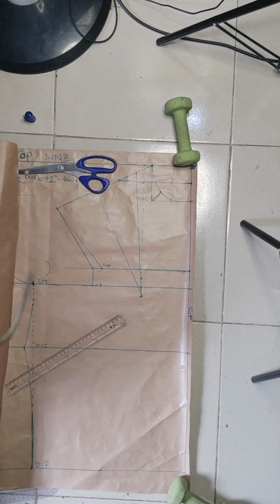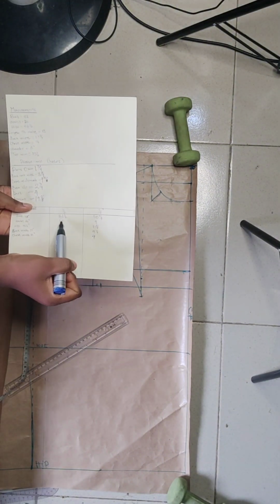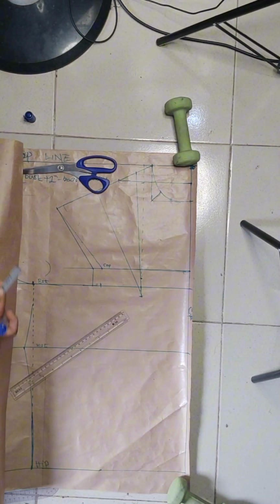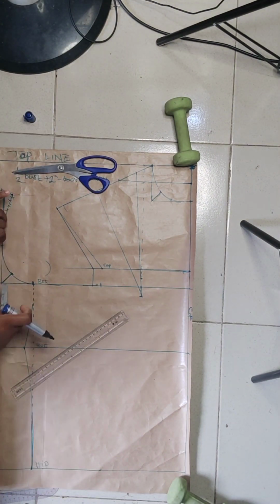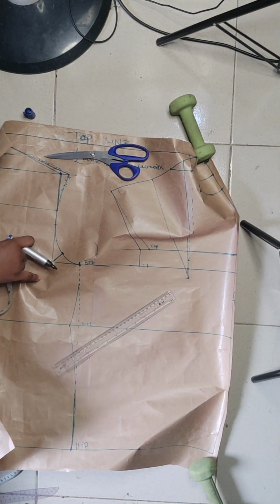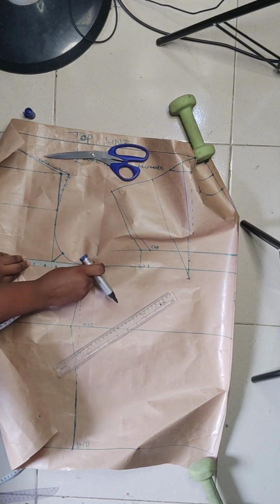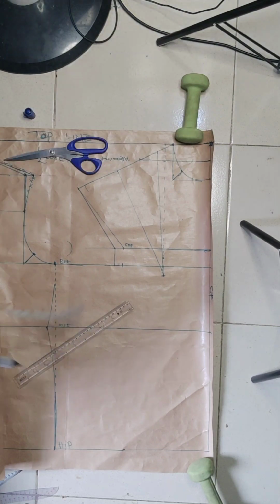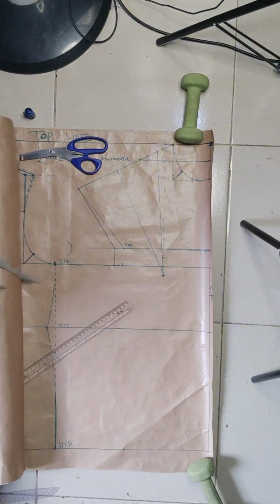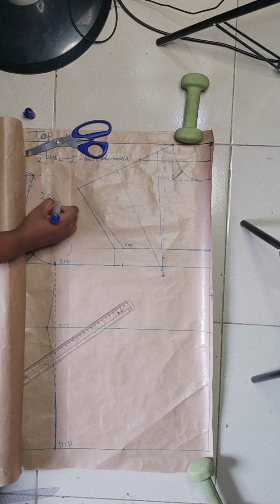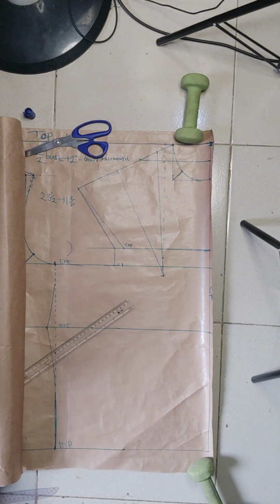Half of our bust measurement is 21 and a half. 21 and a half plus 2 inches is 23.5. Now we'll be getting our back bust. What we have on the back bust line is 11. So 23.5 minus 11 is 12.5.